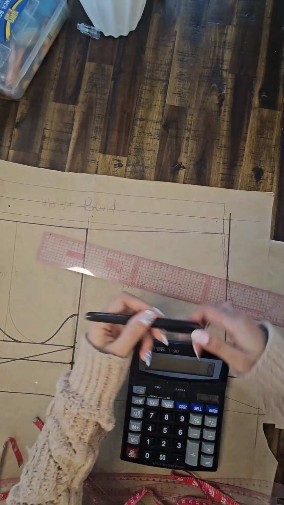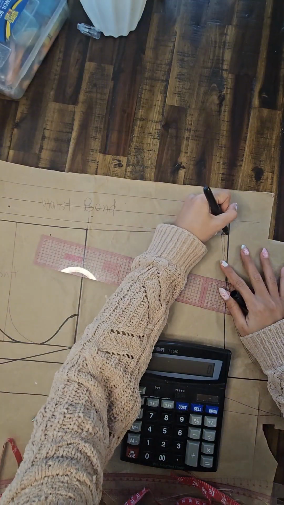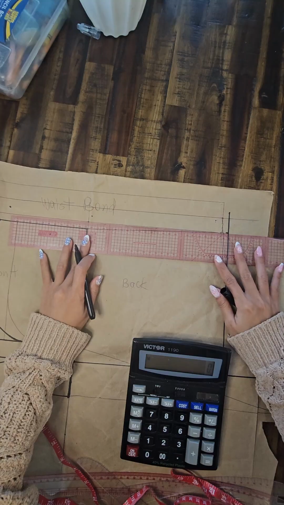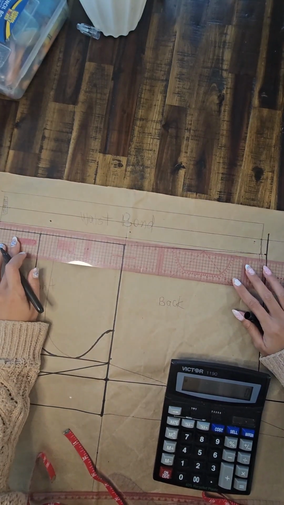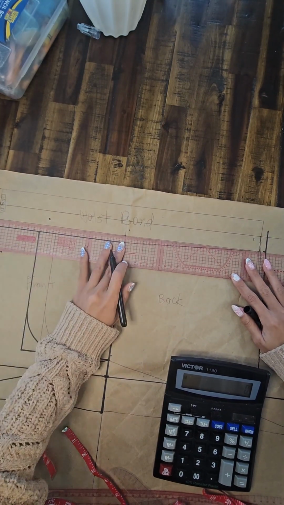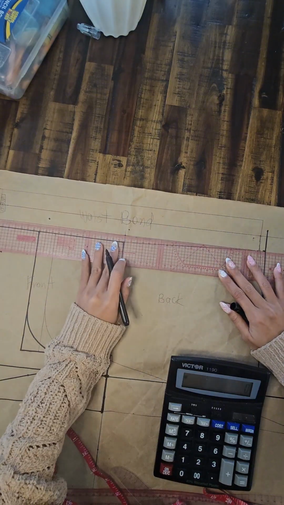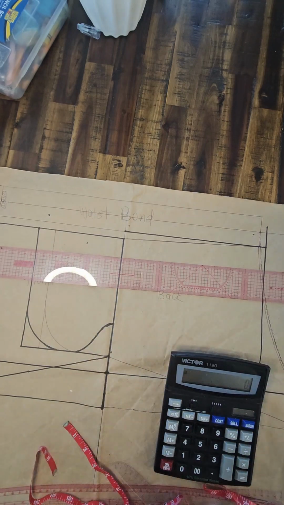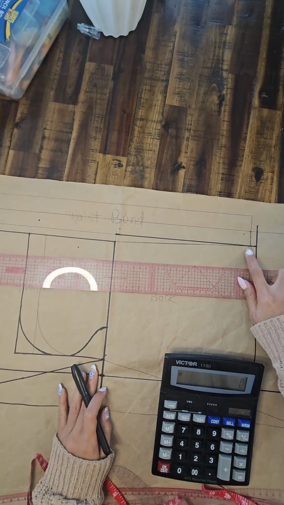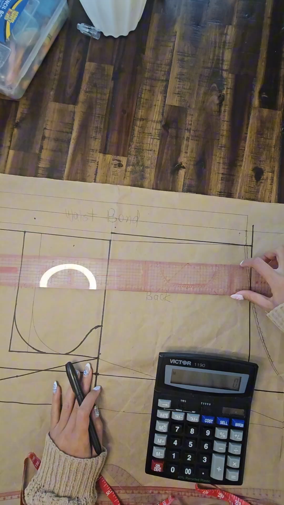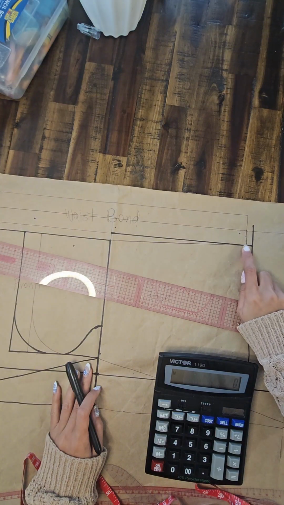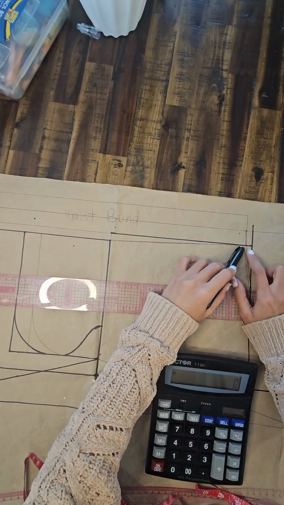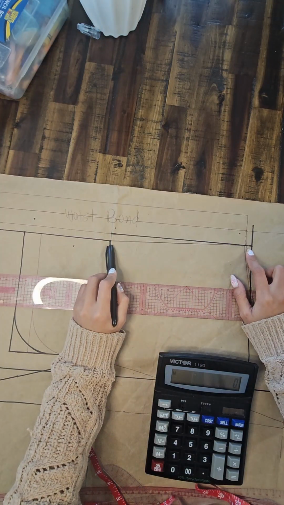Then let's mark my waist over here. This was my waistline. I want to show you. Okay. That was the waistline, and then at the end here, I connect my waistline to my front line.